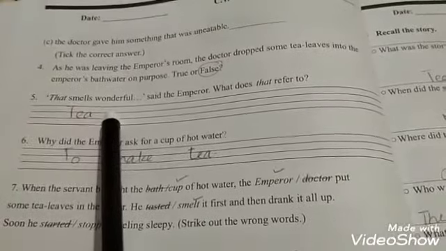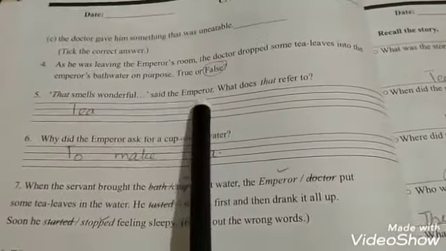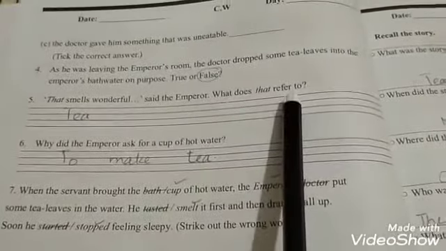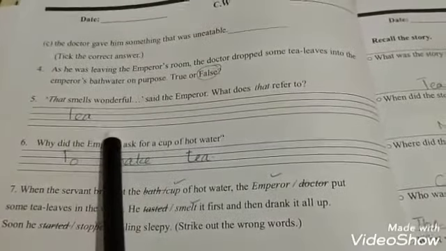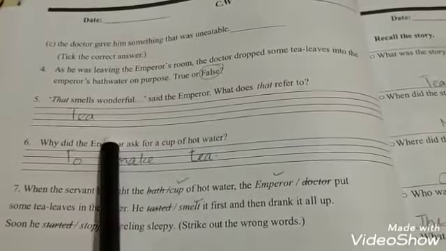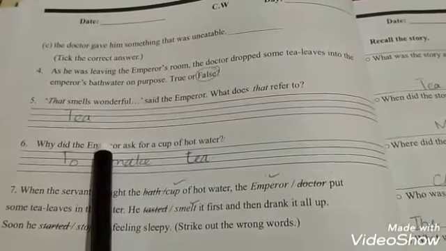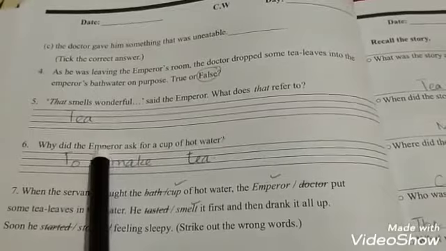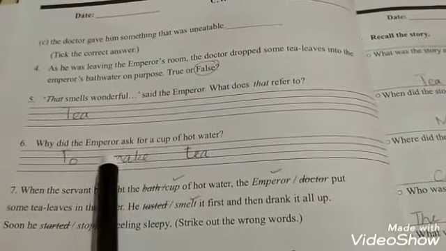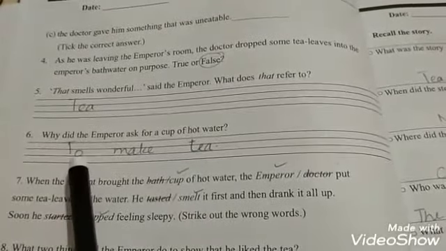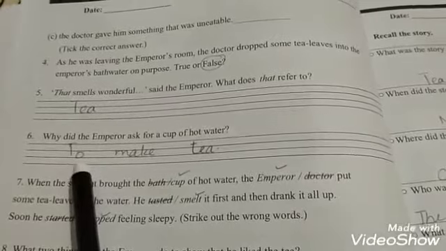Fifth one. That smells wonderful, said the emperor. What does that refer to? What thing smells wonderful? Tea leaves, or tea, smells wonderful. When he drops some tea leaves in a cup of hot water, it smells wonderful. Okay, why did the emperor ask for a cup of hot water? He asked for a cup of hot water to make tea.